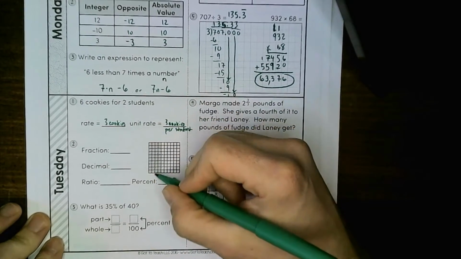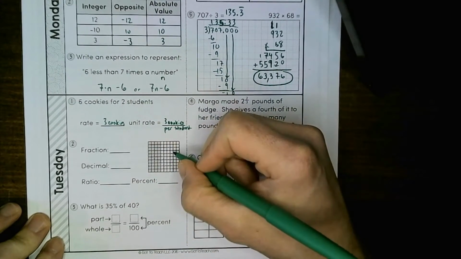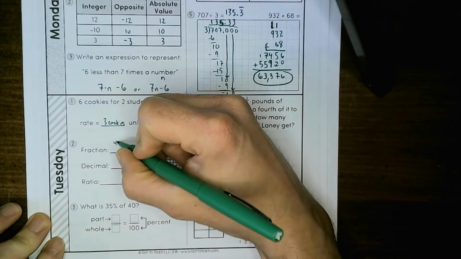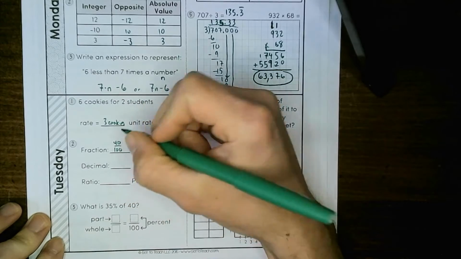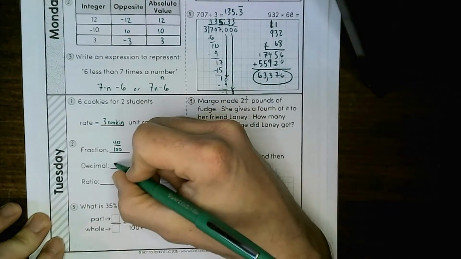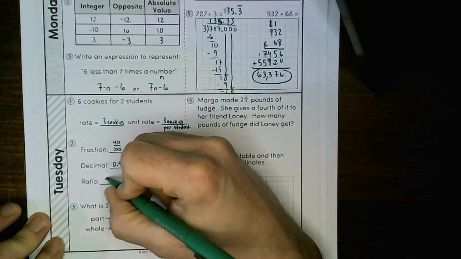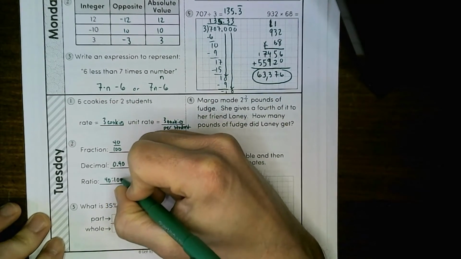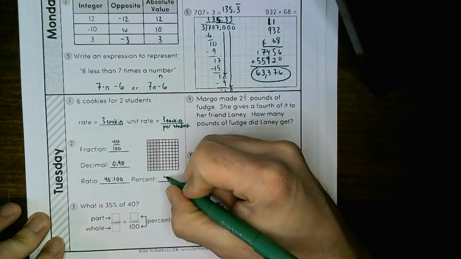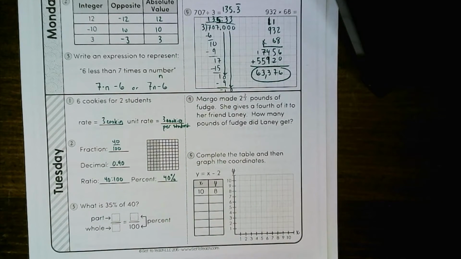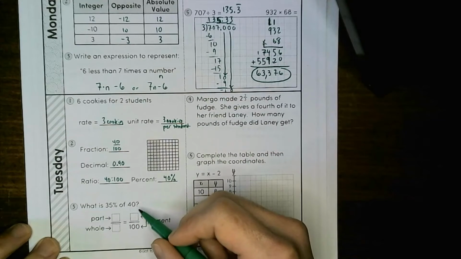All right, let's look at here. We've got a 10 by 10 square, and we've got 4 rows colored in, so we're going to get a fraction of 40 over 100. We're going to rewrite this as 0.40 decimal. The ratio is 40 to 100. And as a percent, it's just 40%. So pretty straightforward there.